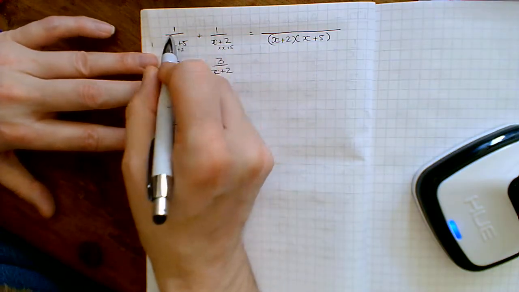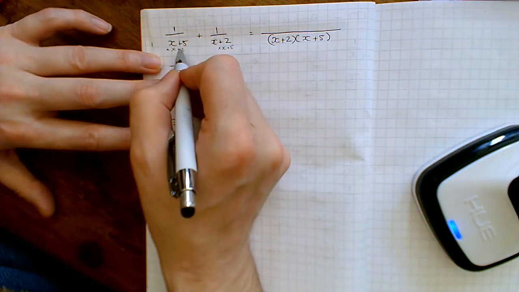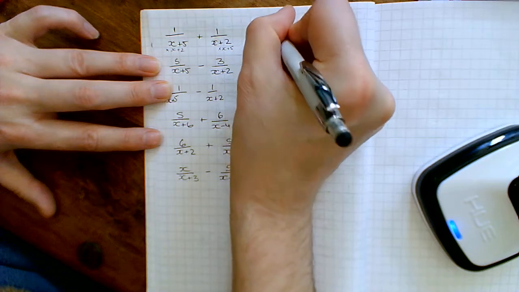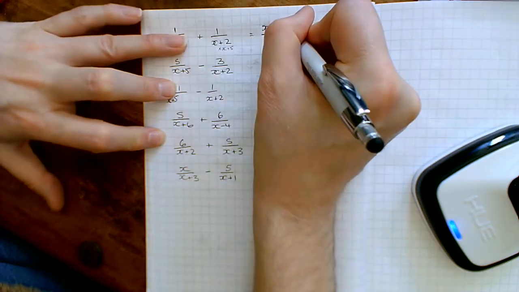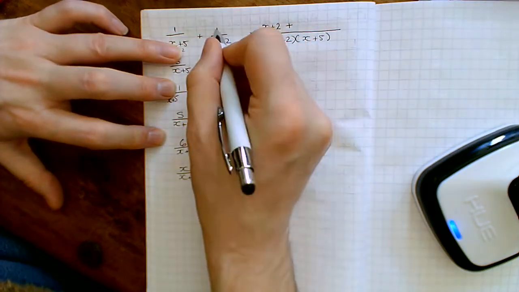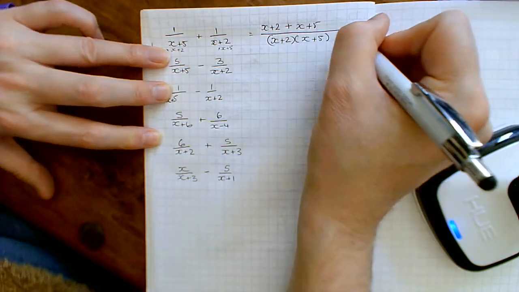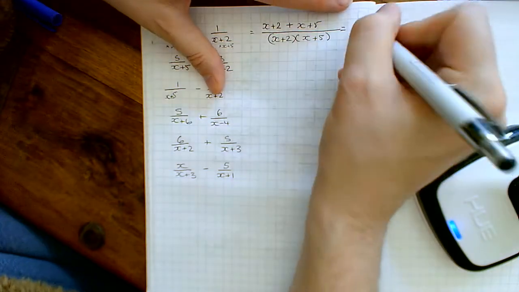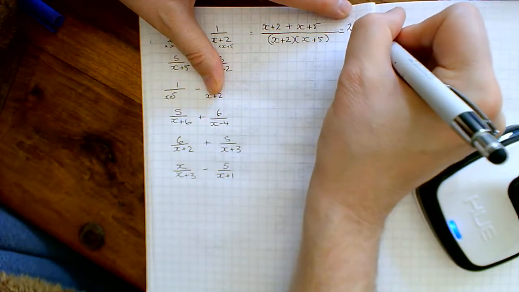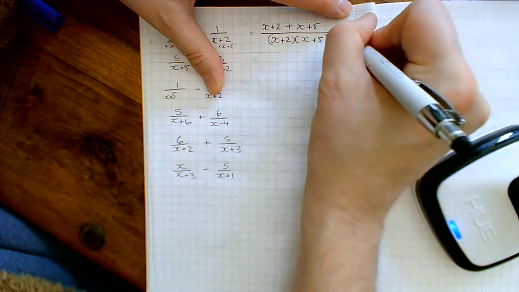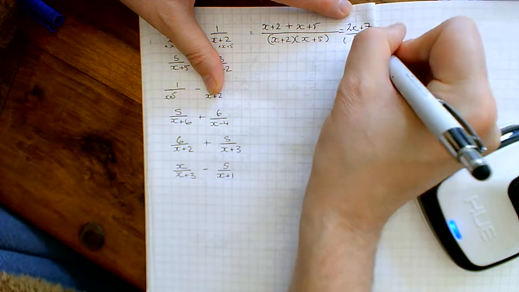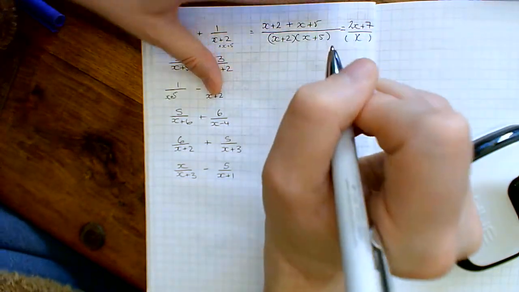Now when I multiply these out, I've got 1 times x is 1x, and 1 times 2 is 2, so I've got x plus 2 plus, so I'm okay there, and then 1 times x and 1 times 5 is x plus 5, and then all I'll do to finish with is simplify this, so I'll have twice x plus 7 all over, and I'd have those two brackets back in play again, x plus 2, x plus 5 in the brackets.